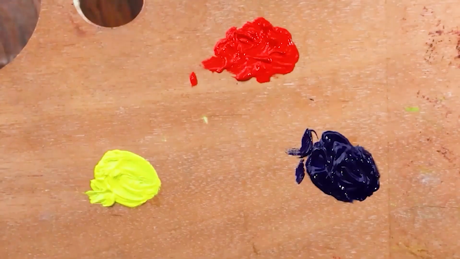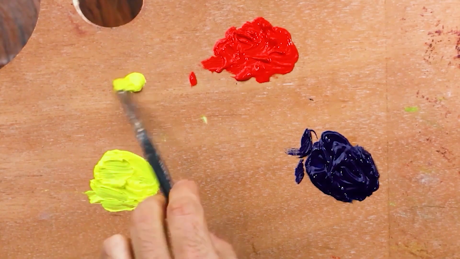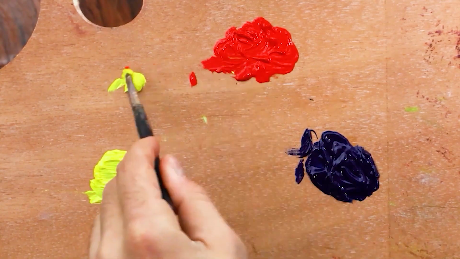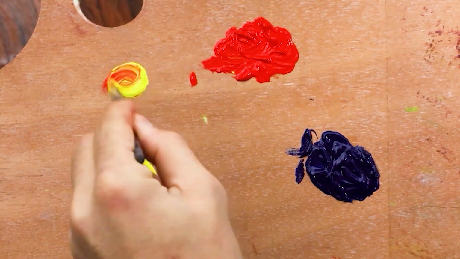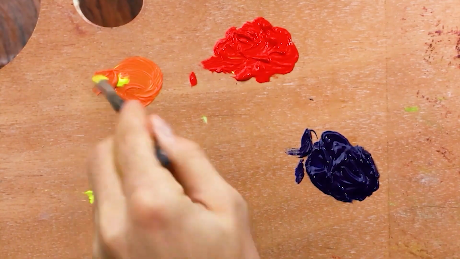Now let's see what happens when we mix the primary colors on our palette and what new colors we are creating. So this is my palette with the three primary colors, and from these three primary colors, yellow, red and blue, we're going to be creating the secondary colors and the tertiary colors. So let's create our first secondary color. If I take some yellow and I mix it with the red color, then I get some orange.